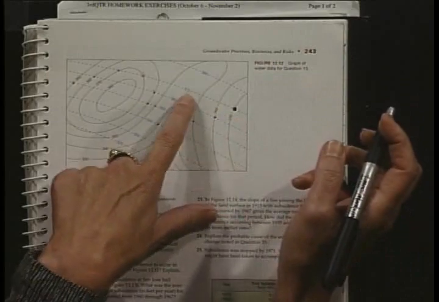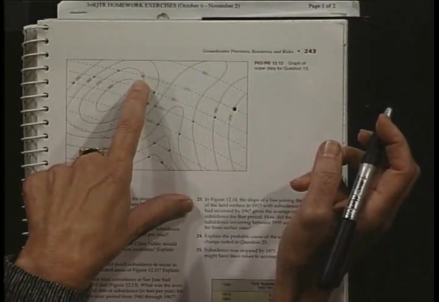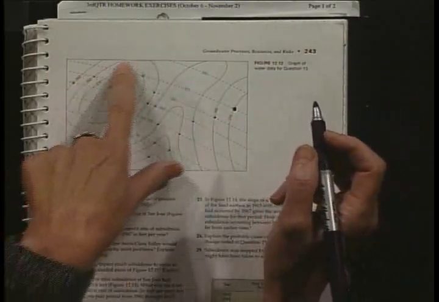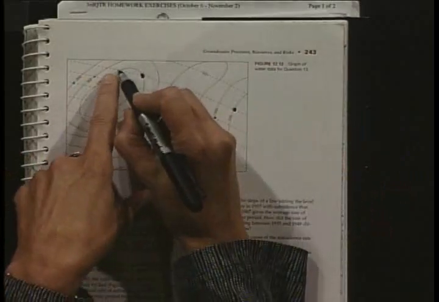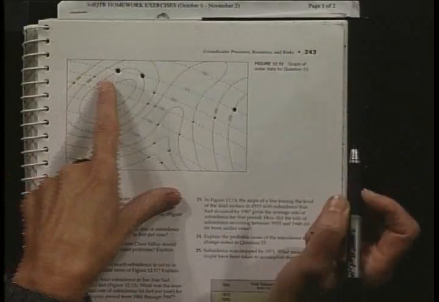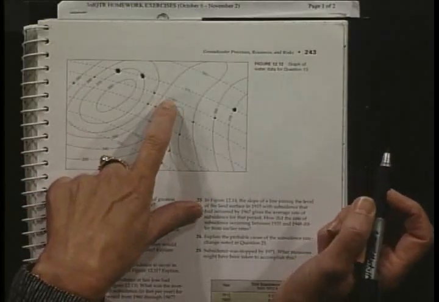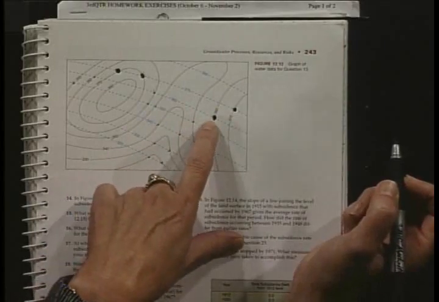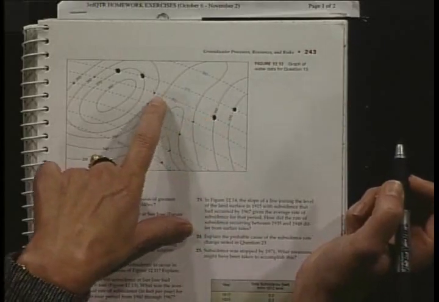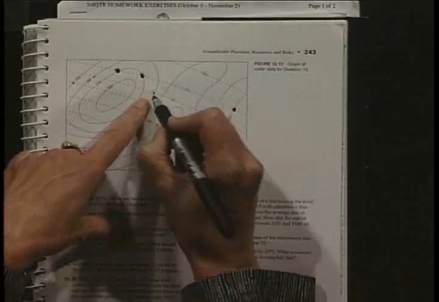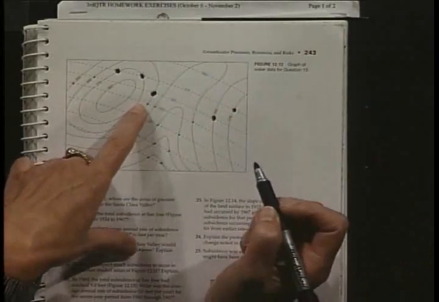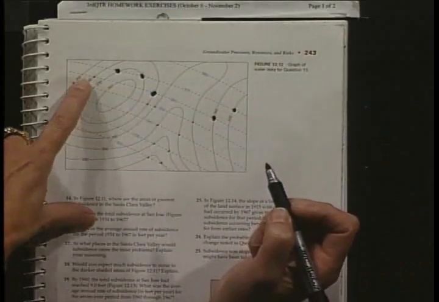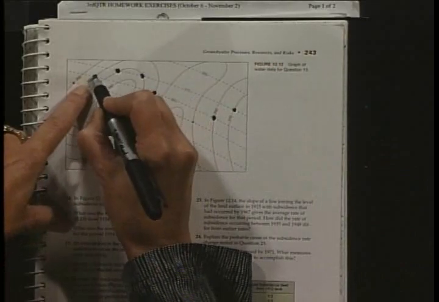Where the 370 contour intersects with the potentiometric surface, we're going to mark that down. Here's another one. Then we can take the 360 potentiometric surface contour, the water pressure surface, and see where it intersects with those topographic contours. Let's see, anywhere else? Yep, right here.